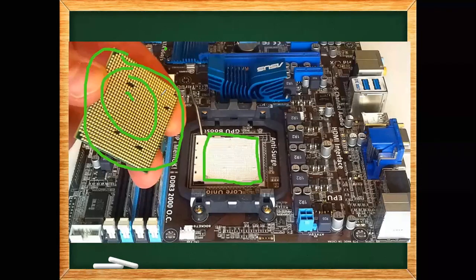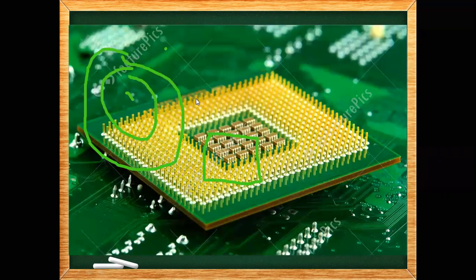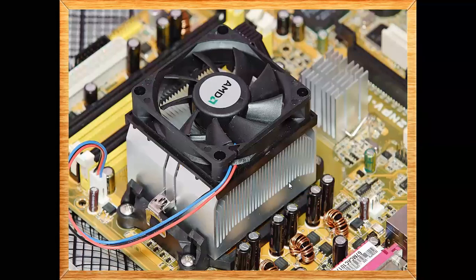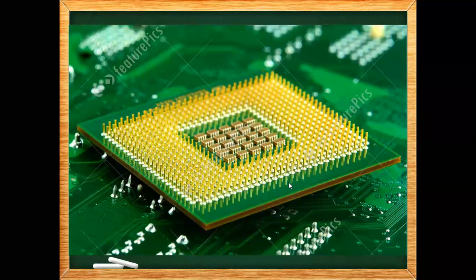Okay, so remember, these pictures are for reference. This is one more picture. If you didn't see the pins clearly, now you can see the pins. If you see, there are so many pins available. So you see one.